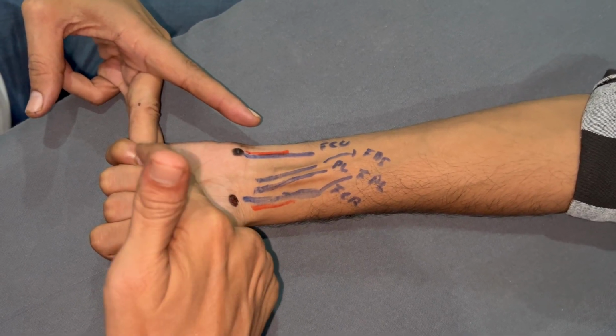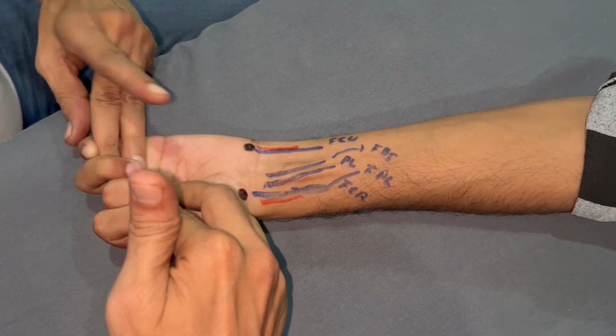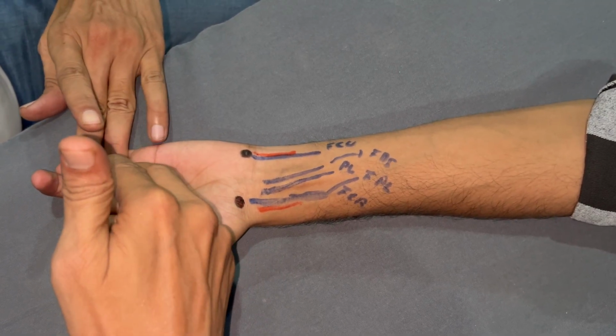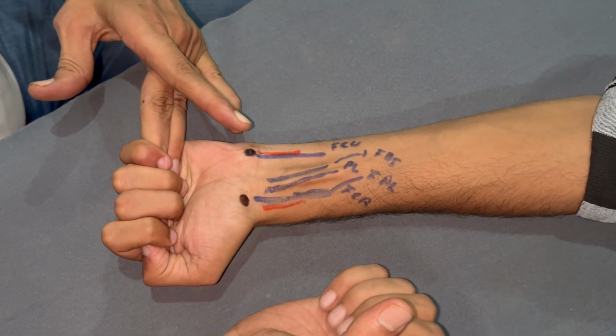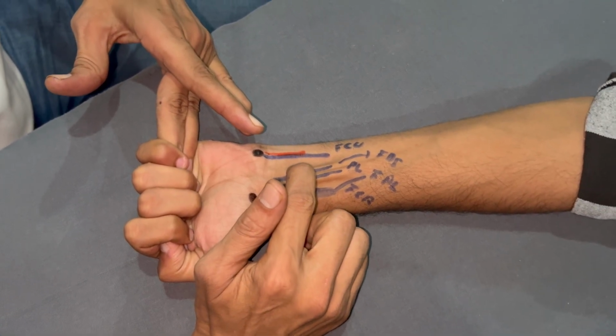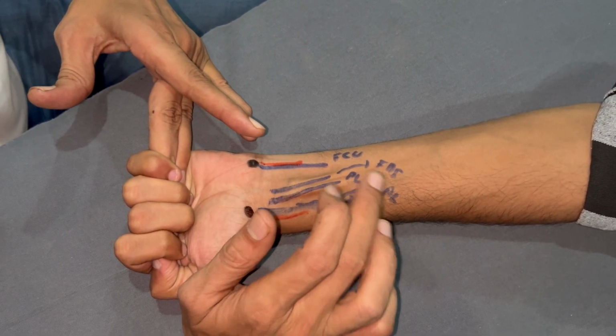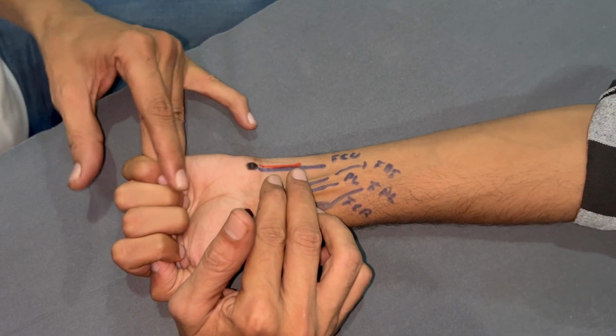Just position your finger like this, place the finger in the palm and ask the subject to try to make a tight fist. So this tendon is getting prominent. This is the location of your tendon of flexor digitorum superficialis.